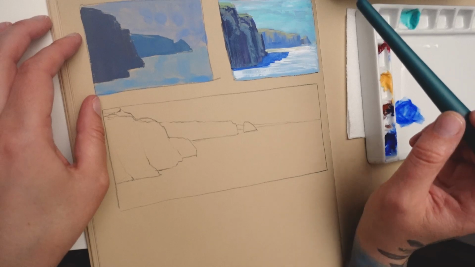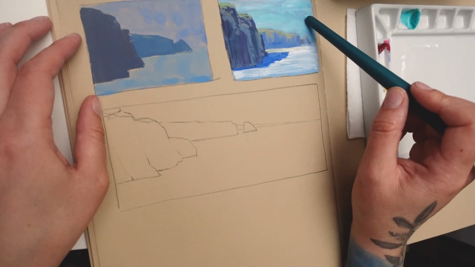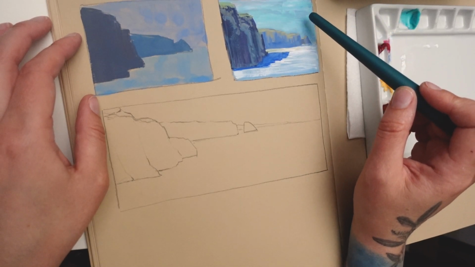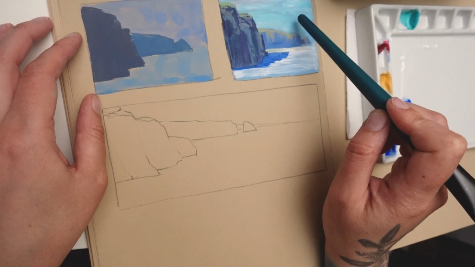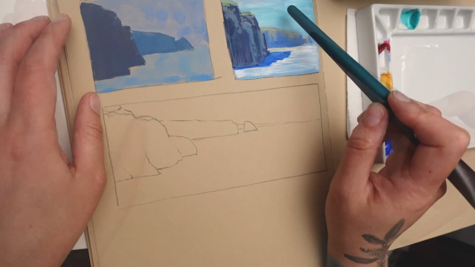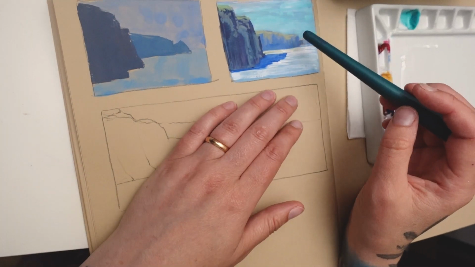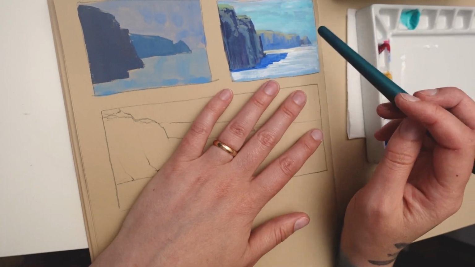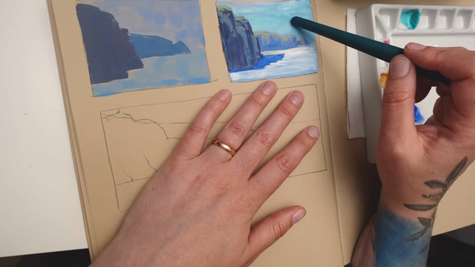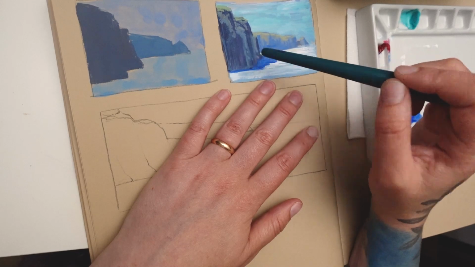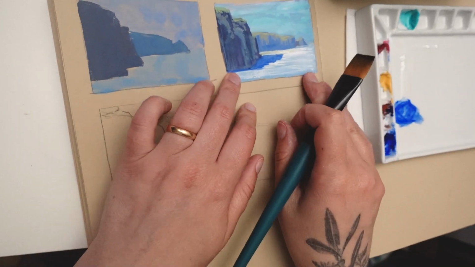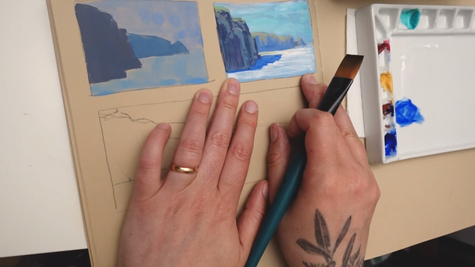I still think the sky is too dark on this one, but it's a better color. Basically using that cobalt turquoise light really helps warm or brighten it up a bit. It kind of doesn't matter what blues we use as long as we get the values right. And I like to use a different blue color in the sky just to differentiate it from whatever else is happening in the painting. Especially on a small scale like that, it really helps, I think.